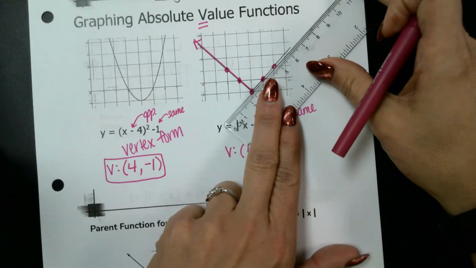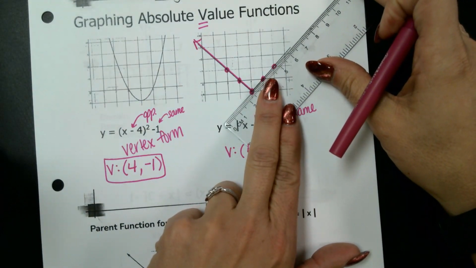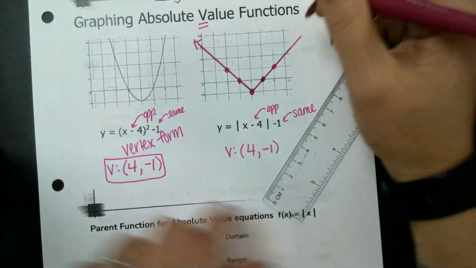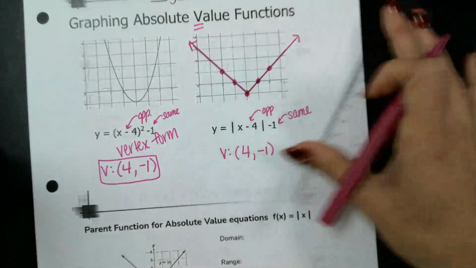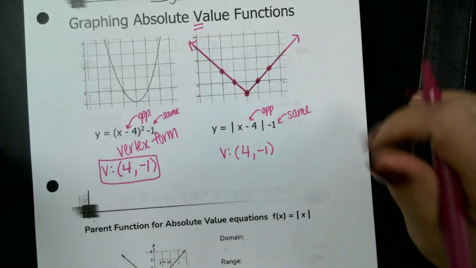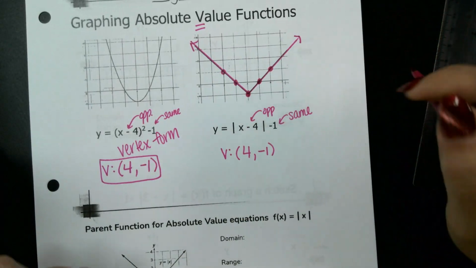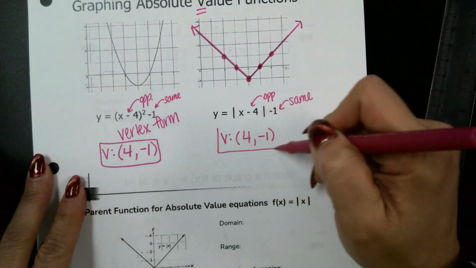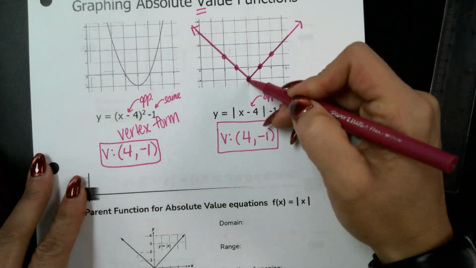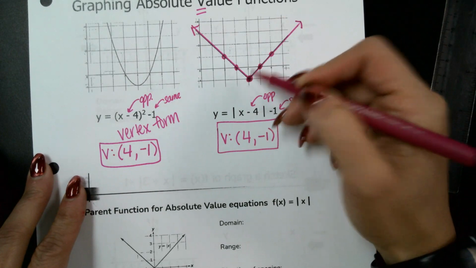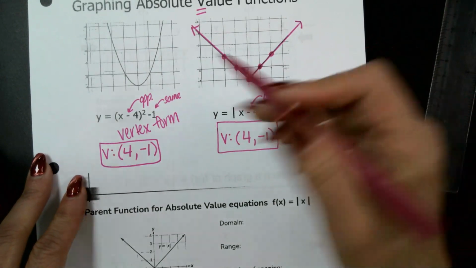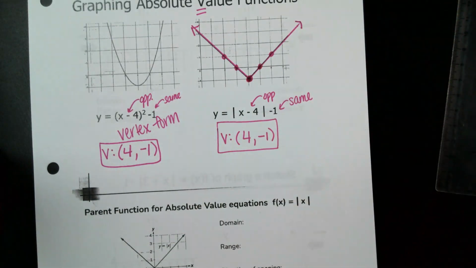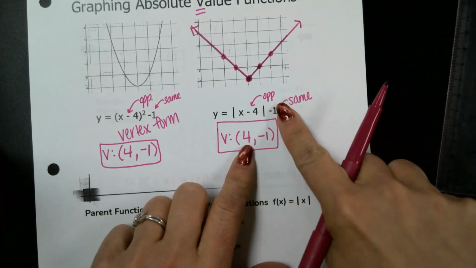Wait, so how'd you get the points when you got them? Oh, you just -1 and up. No, those points were already there. I'm going to show you how to get those points. The only thing I wanted to show you here was that in order to get your vertex, which is the bottom of the V right here, it's the same thing as what we did with quadratics when we were looking for the vertex. So this one's always going to become the opposite, this one's always the same.